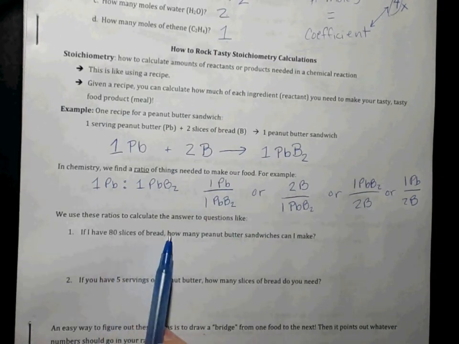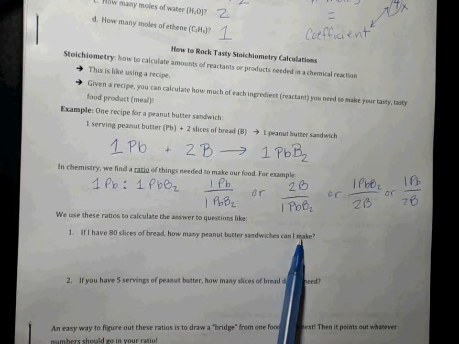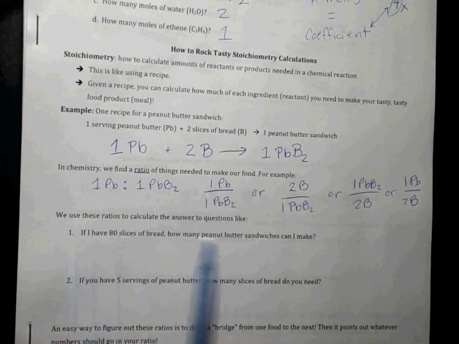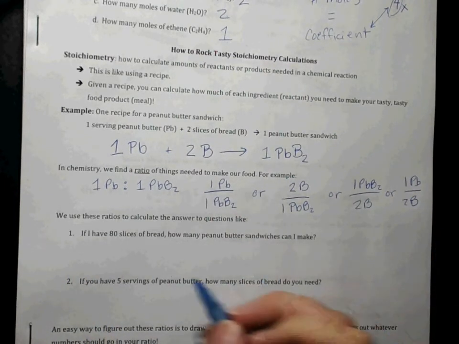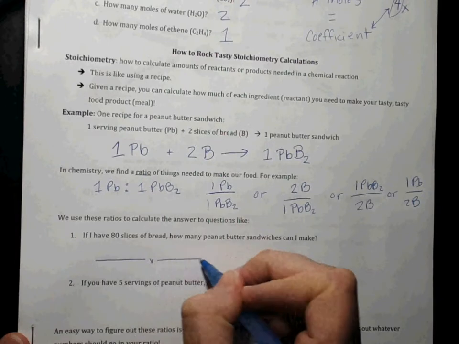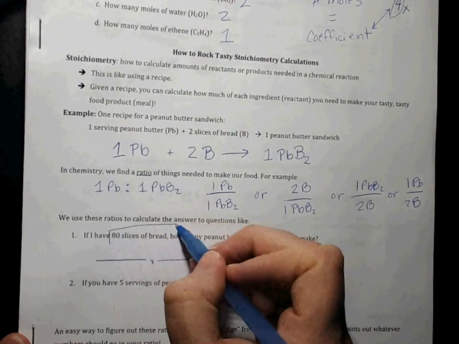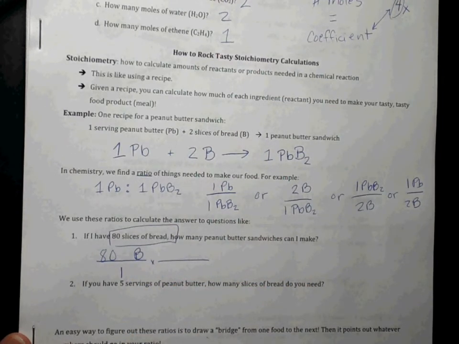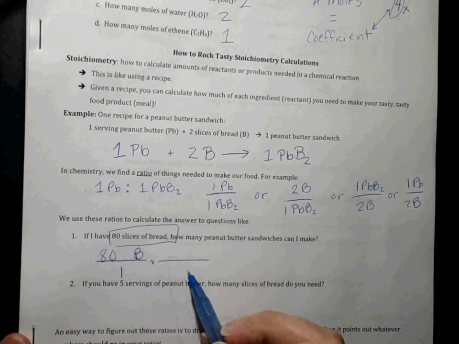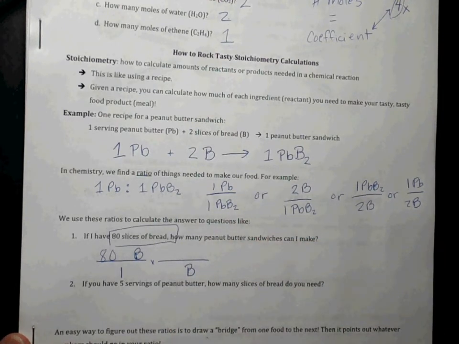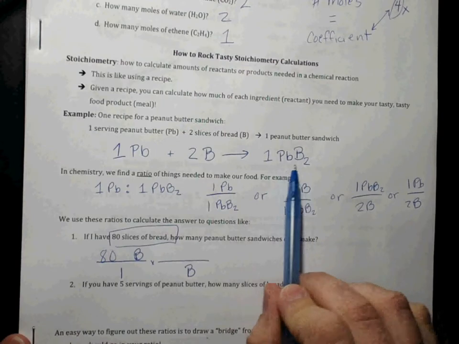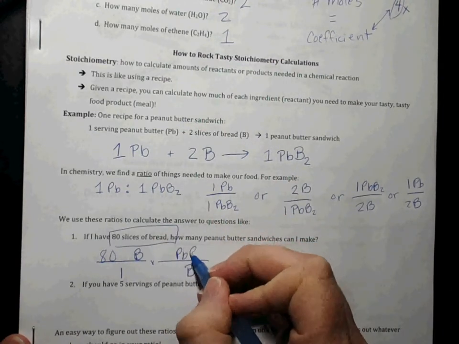Like, if I have 80 slices of bread, how many peanut butter sandwiches can I make? I know you can do this in your head, but you're not always going to be able to do it in your head, so let's talk about how we show our work for this. Just like in our mole unit, we're going to end up with some fractions where we take the given, 80 slices of bread over 1. We're still going to do what goes up must come down, so if there was bread on top, bread's going to come on bottom. And peanut butter sandwiches is what they're asking me to switch to, so I'm going to use PBB2 as my peanut butter sandwich.